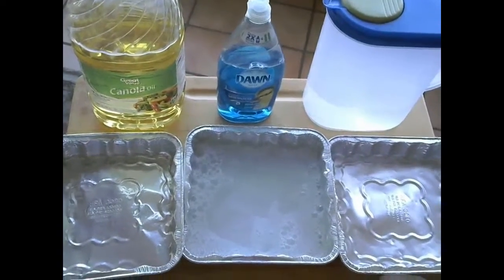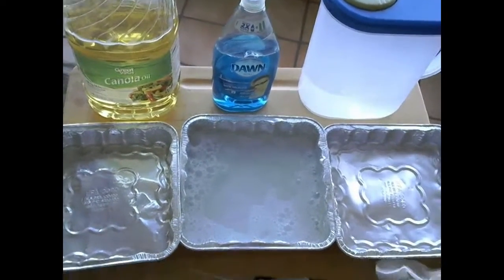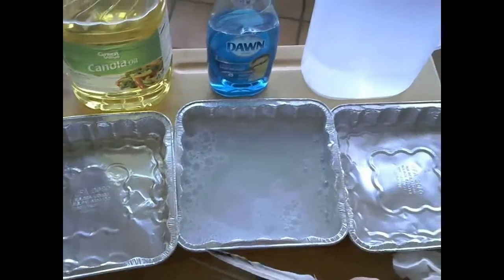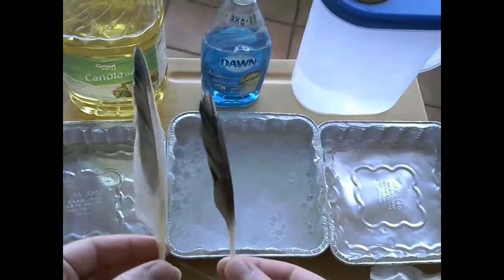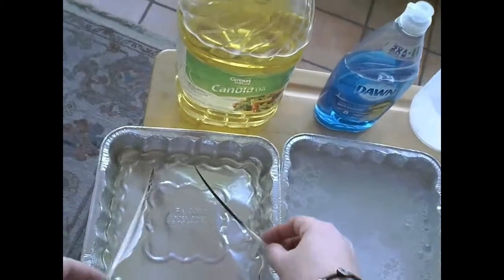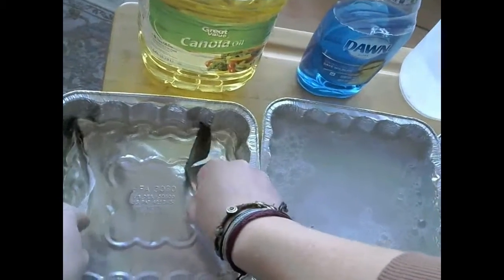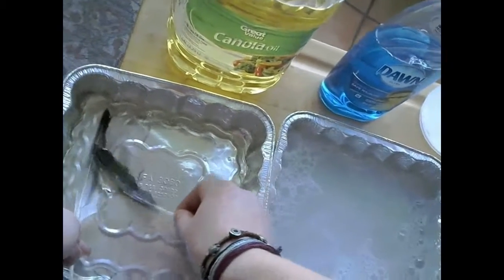All right, once you gather all your materials, we can go ahead and start our science experiment. So first, grab our feathers. And I just have these feathers laying around the house, whatever you like to use. And an oil spill just happened, so now the feathers are getting smothered in oil.